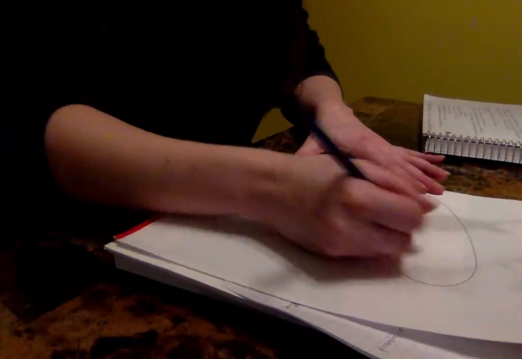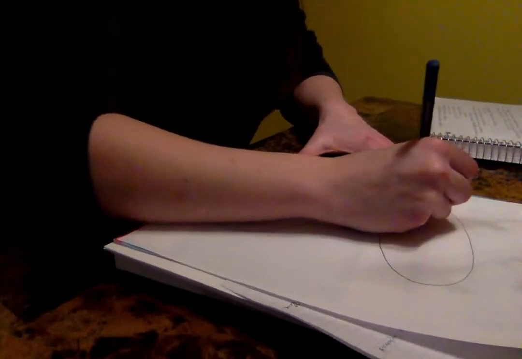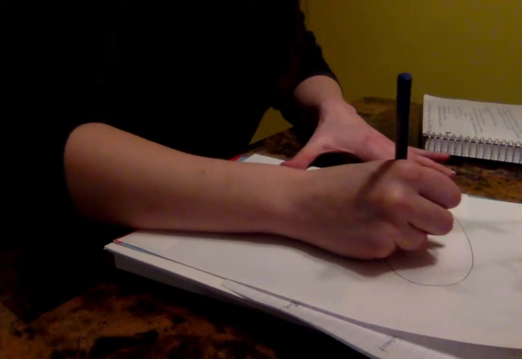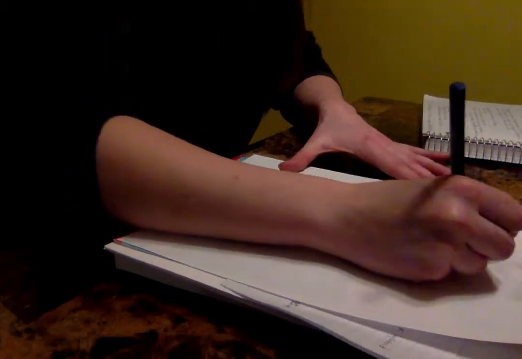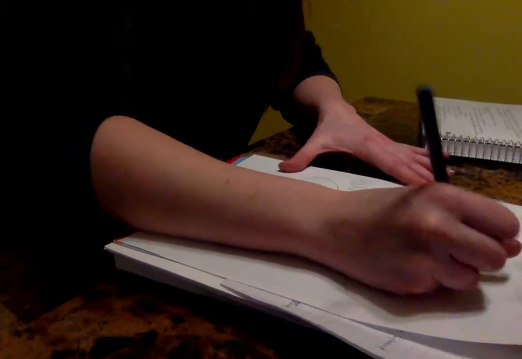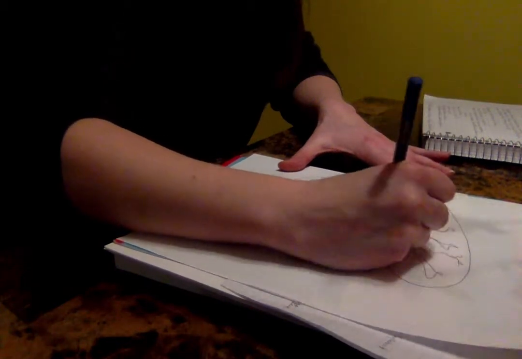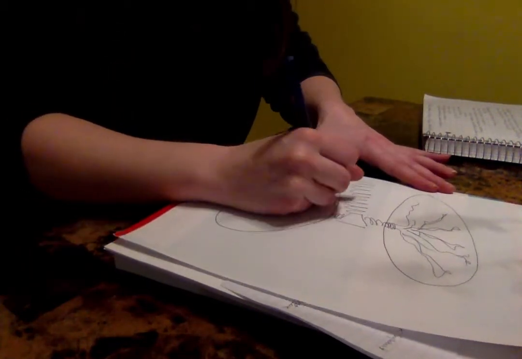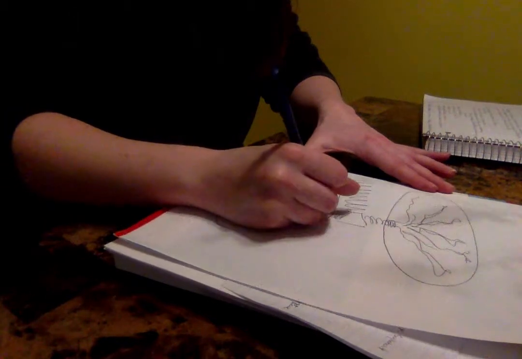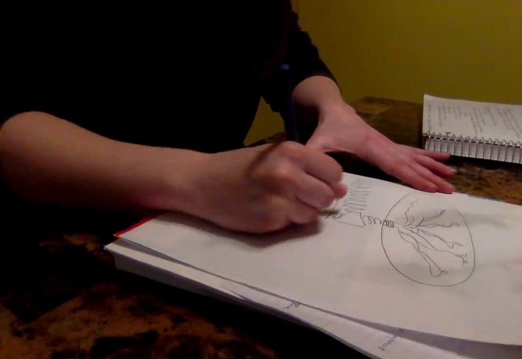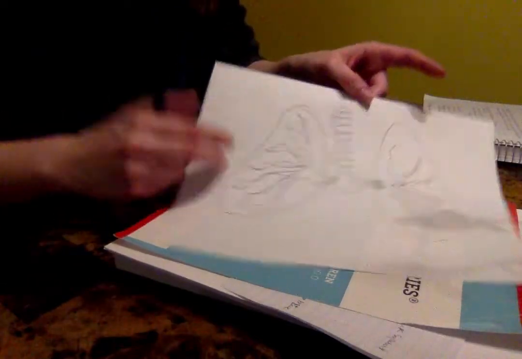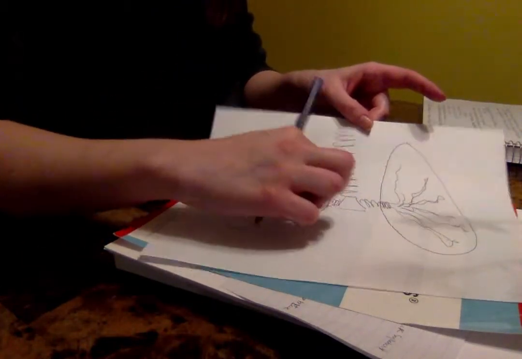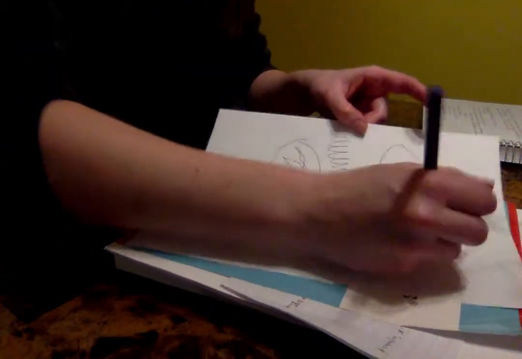From here, your bronchi split into bronchioles. So these are your bronchioles. These web all throughout your lung, and this happens on both sides. So your bronchioles are all throughout the lung. All right, so trachea, bronchi, bronchioles.